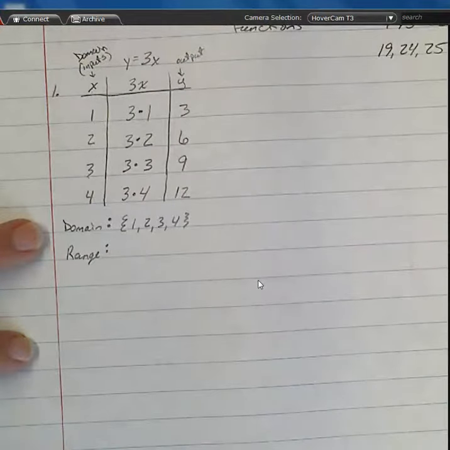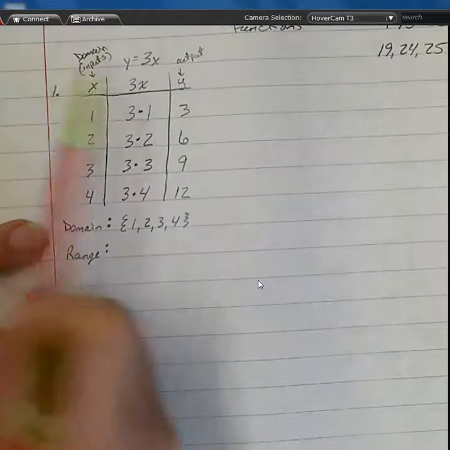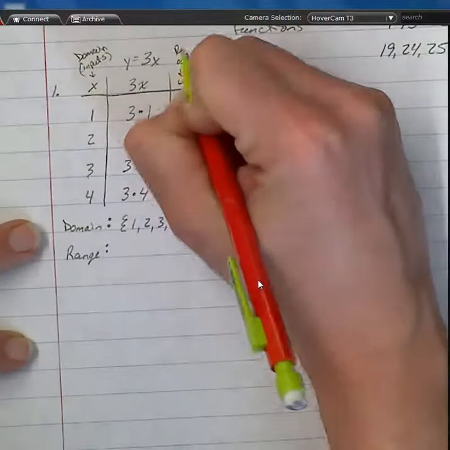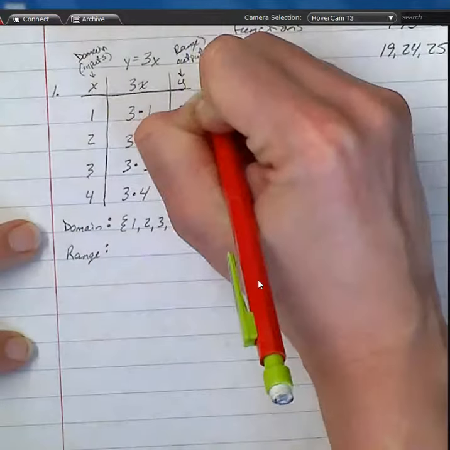Awesome. And I remember D and I come first in the alphabet. R and O come later in the alphabet. So however you want to remember, give yourself some tricks. You just need to remember what that is. Yes, sir.